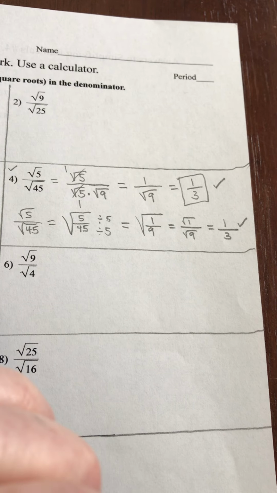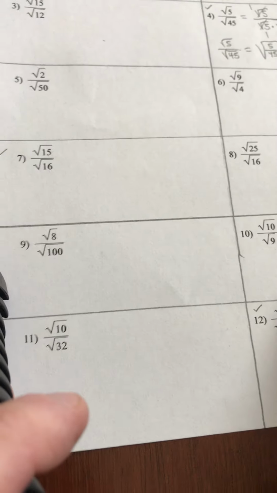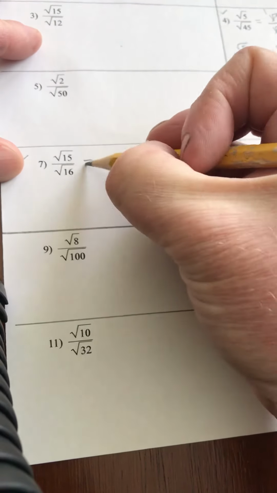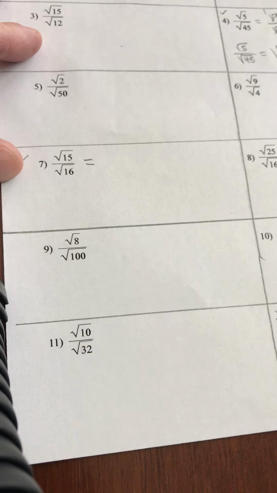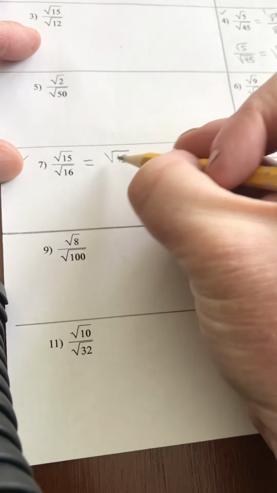Now let's go to another problem. This next one might bother people, but it's number 7. It says the square root of 15 over the square root of 16. Well, the square root of 15, we're going to leave alone. What is the square root of 16?